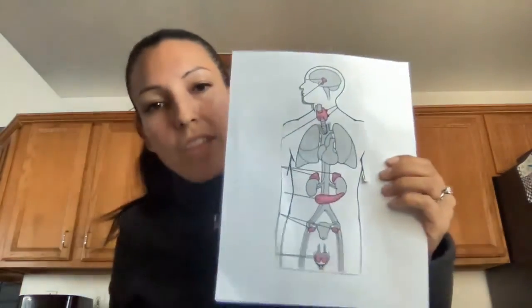So the testes are located in the scrotum, and they are about the size of a very large olive. And what they do is they produce sperm and testosterone. Okay, so those are the locations, structures, and functions.